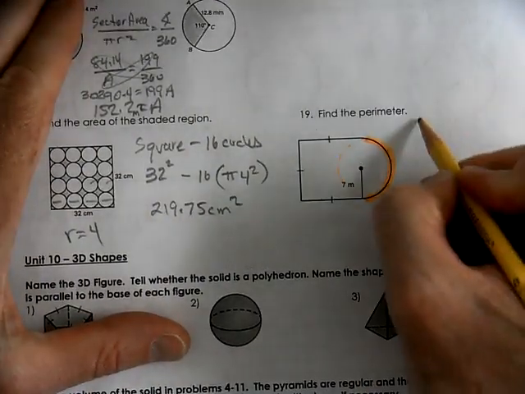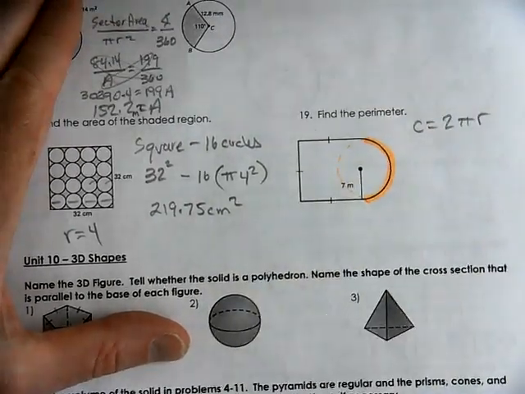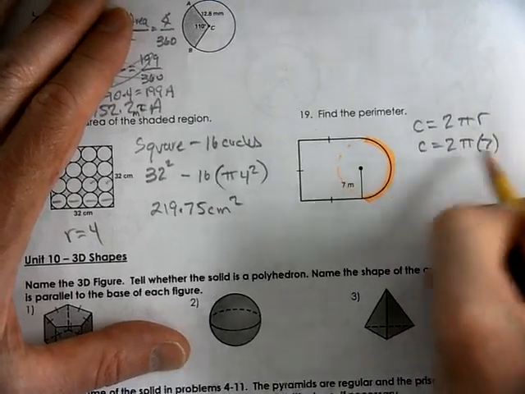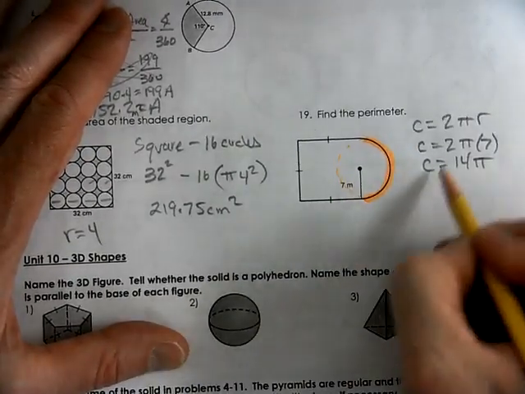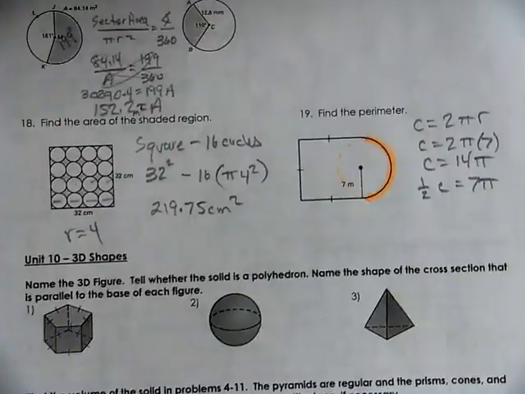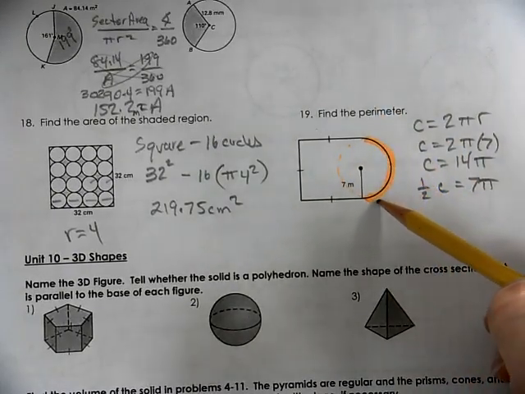So if this is a radius, the circumference is going to be 2 pi times 7. The circumference is 14 pi, but we want half of it. So 7 pi is the amount of the orange.